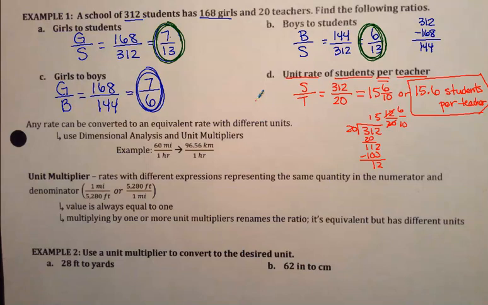Now, next up, any rate can be converted to an equivalent rate with different units. We've been working on this. To do so, you're going to use dimensional analysis and unit multipliers. So for example, we can convert 60 miles in 1 hour to kilometers per hour. Notice our unit rates changed. We went from miles per hour to kilometers per hour. But in order to do this, we're going to need to use our unit multipliers.